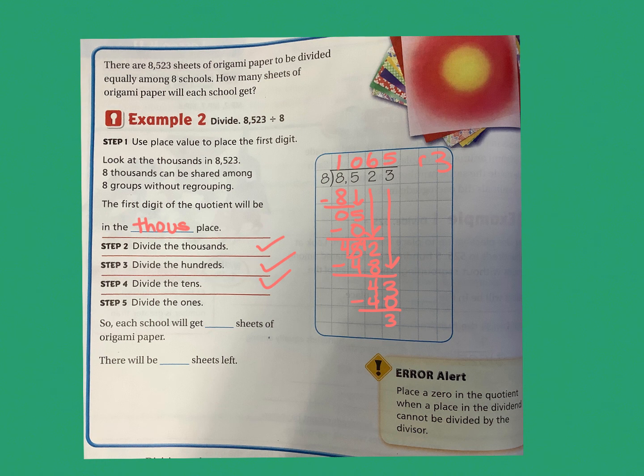So each school will get 1,065 sheets of origami paper. There will be 3 sheets left. I'm not sure what they're going to decide to do with them. Maybe 3 schools will get one extra page. Maybe they'll give it to the lady in the office so that she could take those 3 pages home to her own kids. I don't know what they're going to do with it.